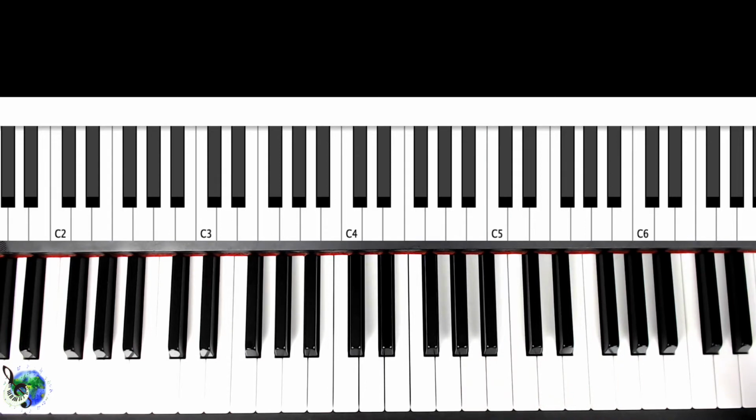Chords are actually built off of a scale degree. So if I say scale degree, I'm talking about this first note, the C, is 1. I can build a chord off of this C note.